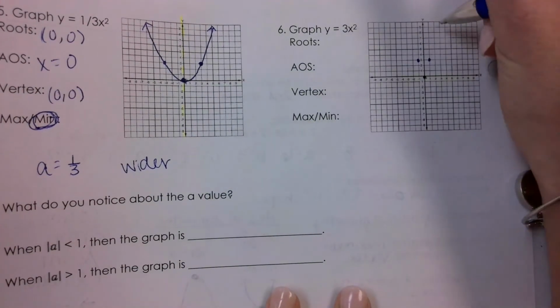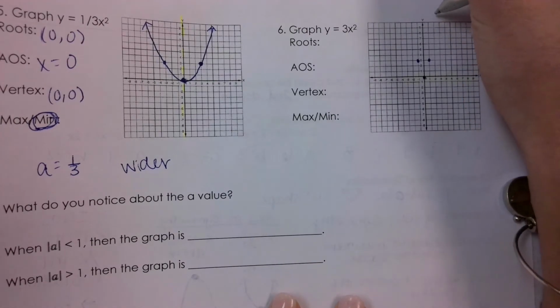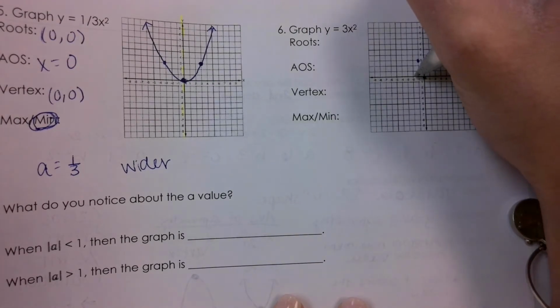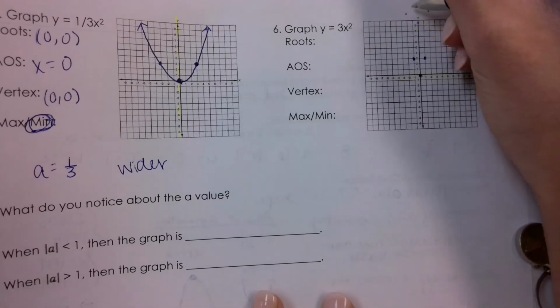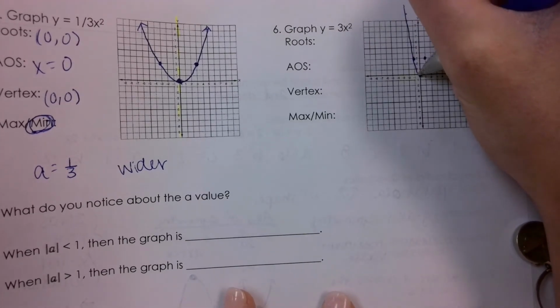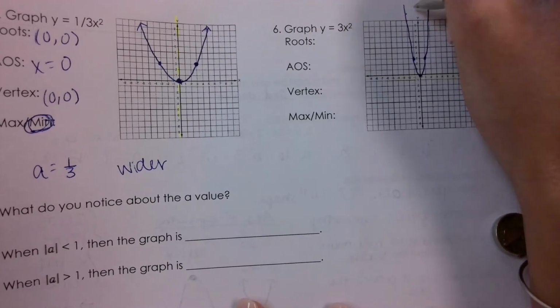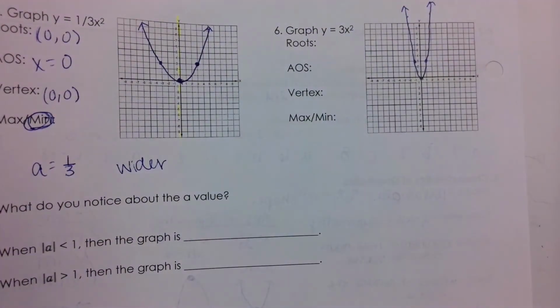12. So that's going to go past our graph, but I'm going to put it up there just so that we have it for reference. You don't have to if you don't want to. And then we'll connect those dots. And there's our graph, our little parabola.